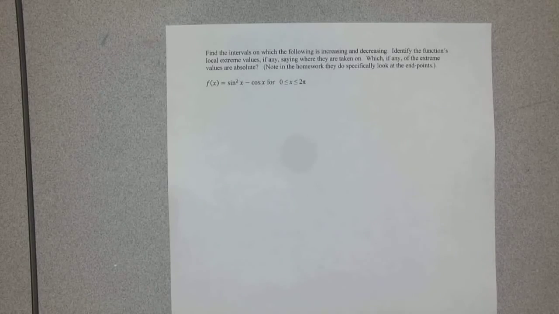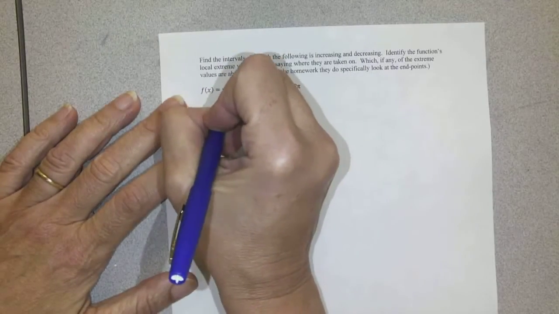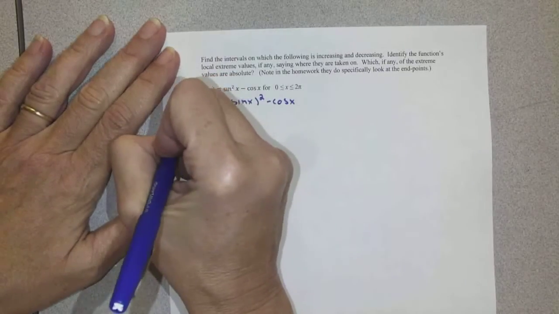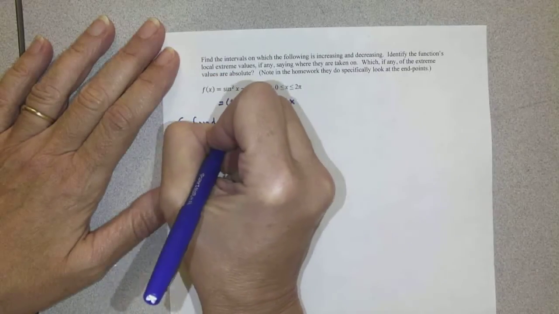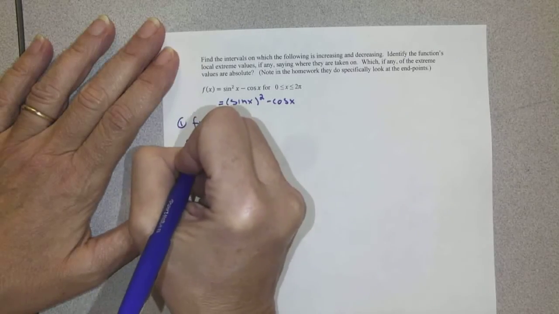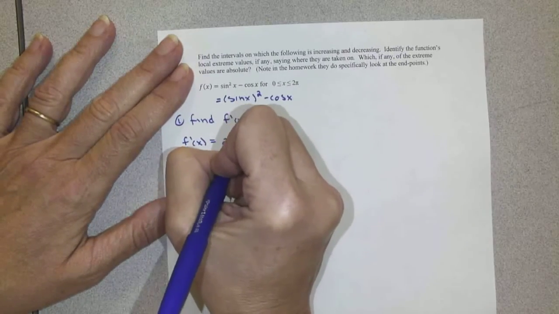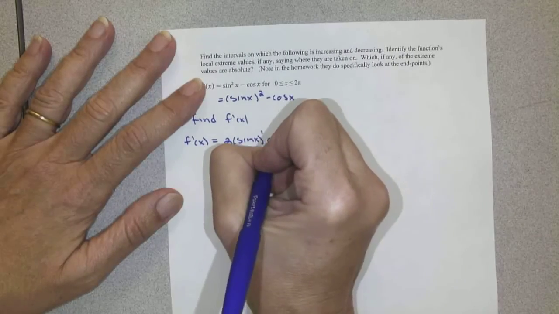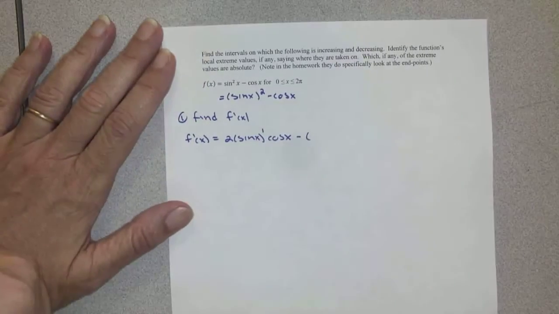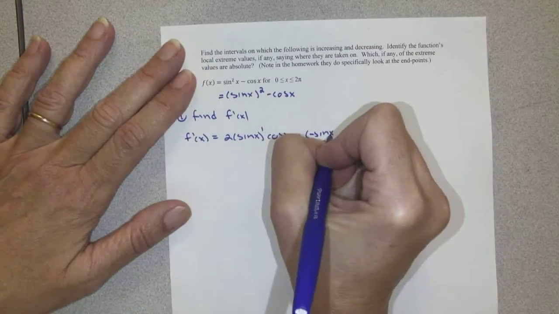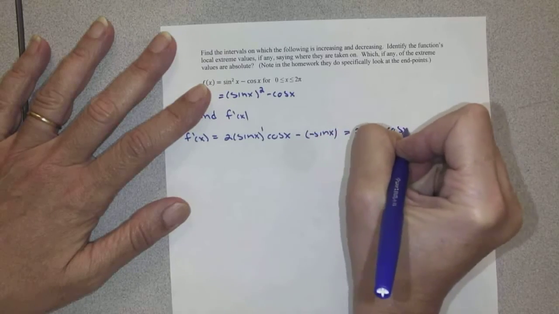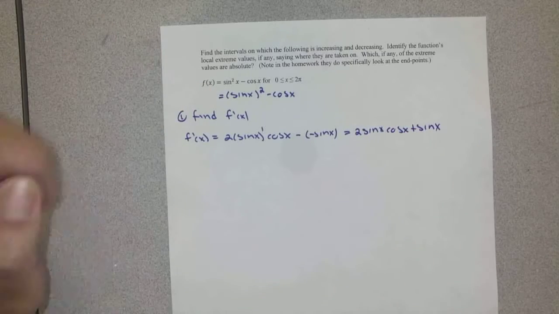So, step 1. And let's remind ourselves that this is the same thing as sine x quantity squared minus cosine x. So my first derivative, using the chain rule, multiply by the exponent, decrease the exponent by 1, derivative of sine is cosine, then the derivative of cosine is minus sine. So my first derivative comes out to be 2 sine x cosine x plus sine x.